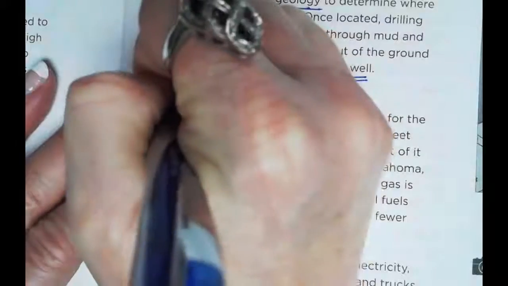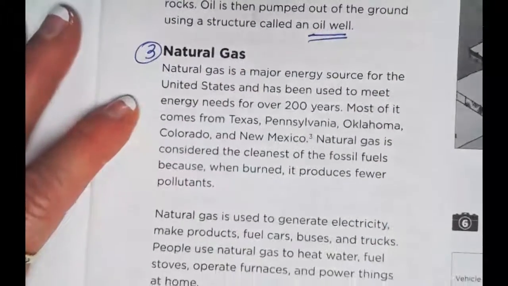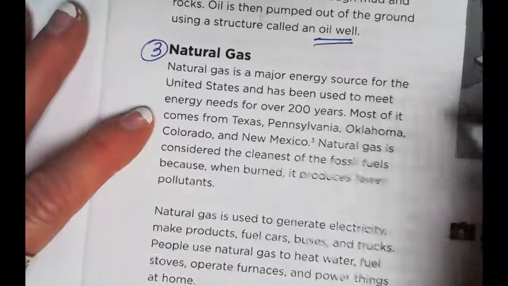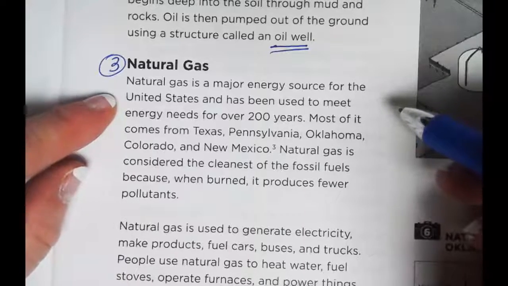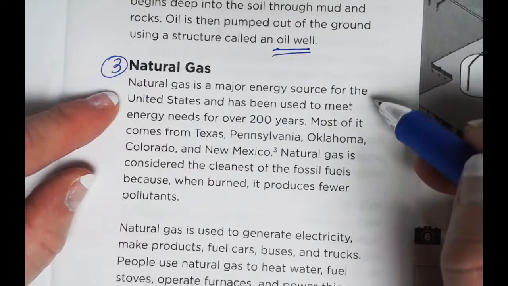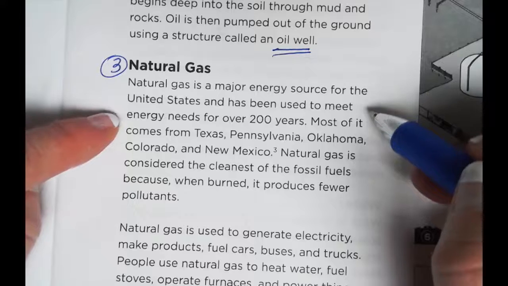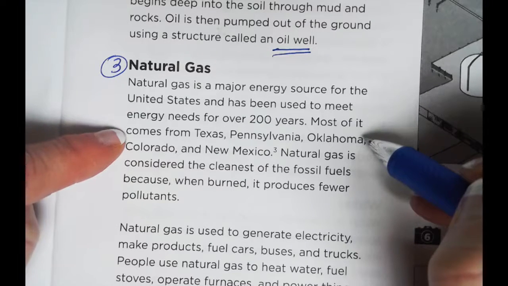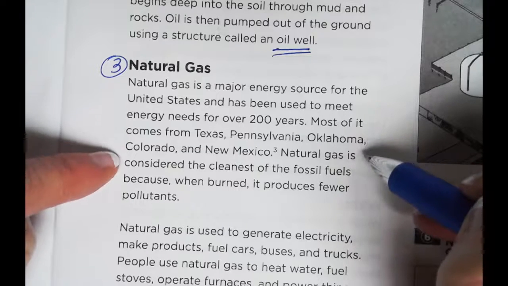Okay. Natural gas. Mr. Oscar, read the natural gas section there. Natural gas is a major energy source for the United States. It has been used to meet energy needs for over 20 years. Most of it comes from Texas, Pennsylvania, Oklahoma, Colorado, and New Mexico.